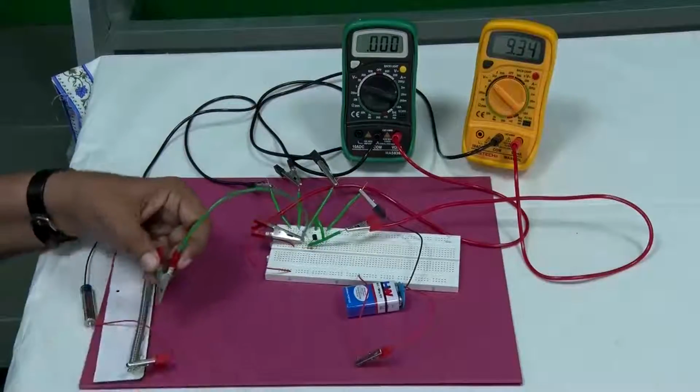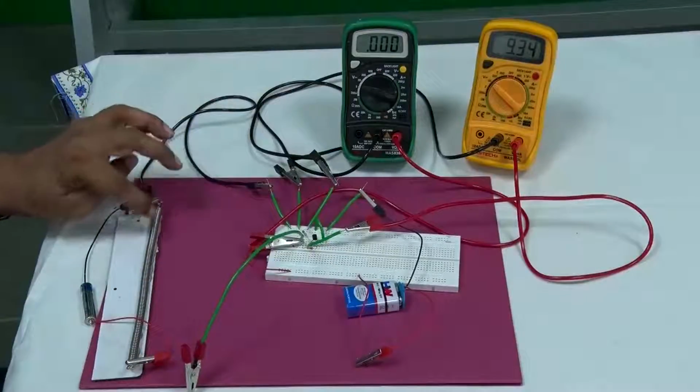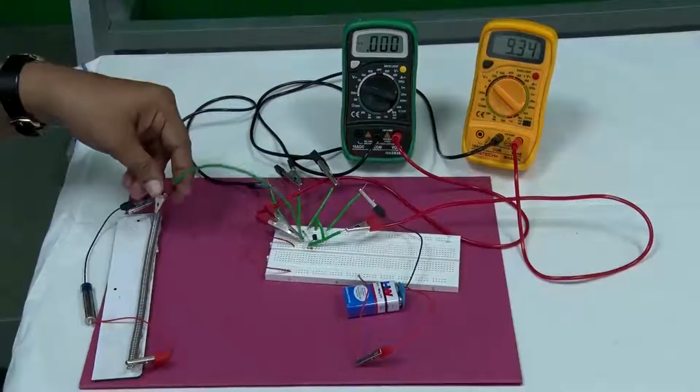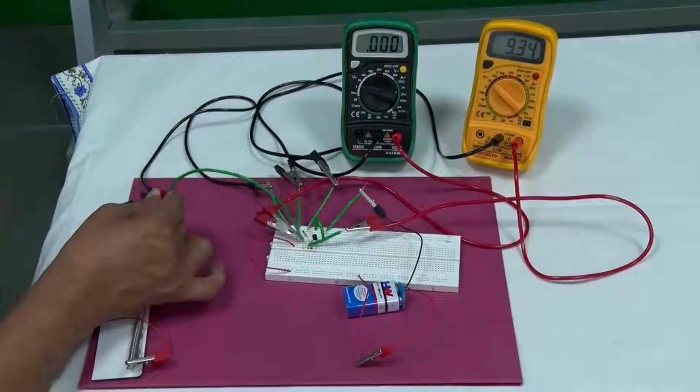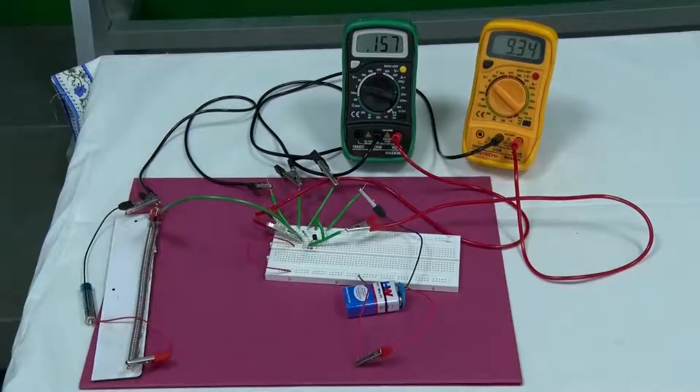Now I will be connecting this clip somewhere. Where is the 0? This is the 0. If I connect it very close to it, I will be giving very small bias. So, let me connect it here. You can see I have given some bias, approximately 0.152, and the output is still 9.34.